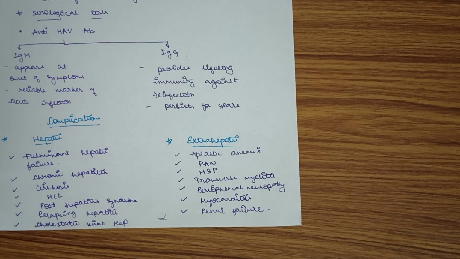Extrahepatic manifestations will include aplastic anemia, polyarteritis nodosa, Henoch-Schönlein purpura, transverse myelitis, peripheral neuropathy, myocarditis, and renal failure.